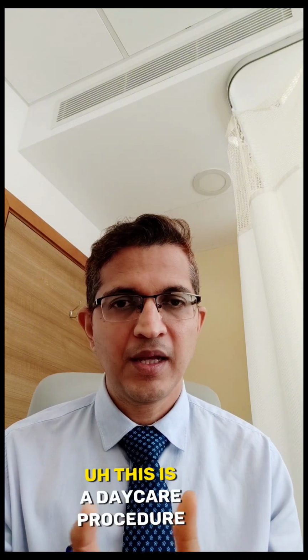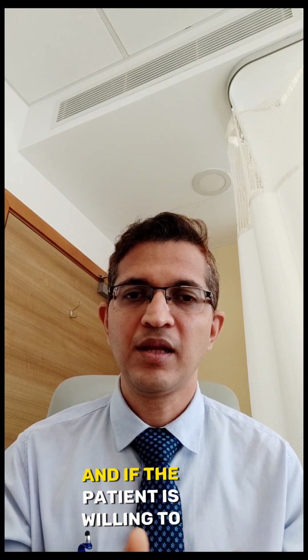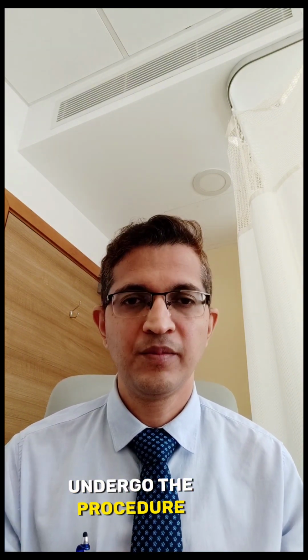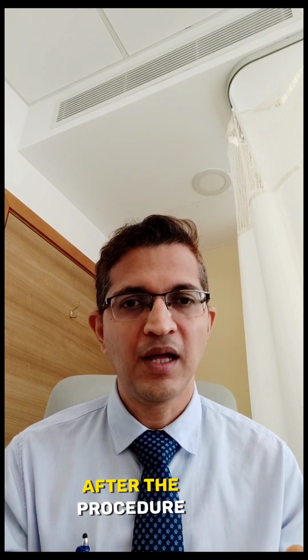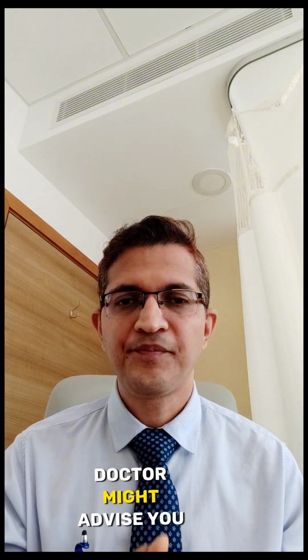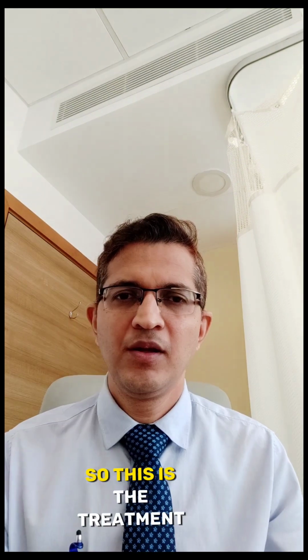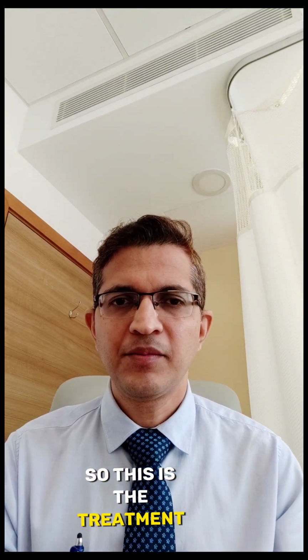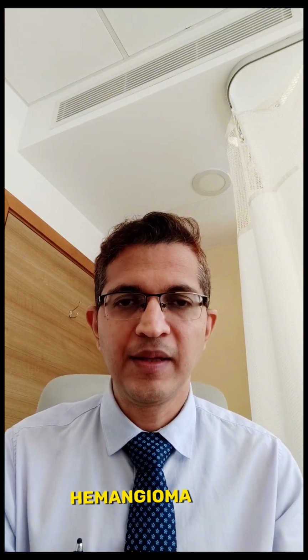This is a daycare procedure, so you can come to the OPD, the doctor will diagnose it, and if the patient is willing to undergo the procedure, it is performed the same day and the doctor will send you back home. There is no restriction of activities. After the procedure you can go back to your work or do regular activities. The doctor might advise you not to touch that area repeatedly. A dressing will be there, but still avoid touching that area. So this is the treatment for pyogenic granuloma or lobular capillary hemangioma.